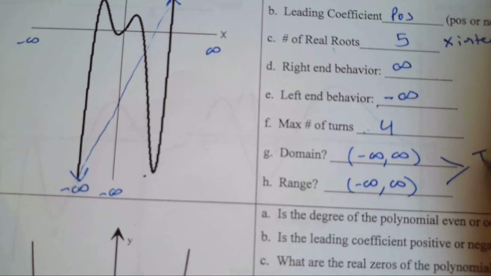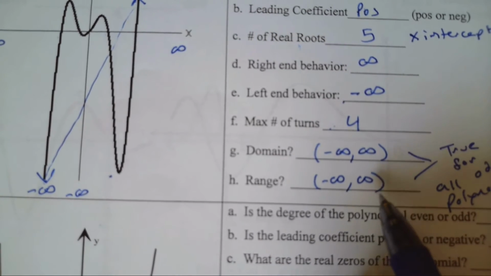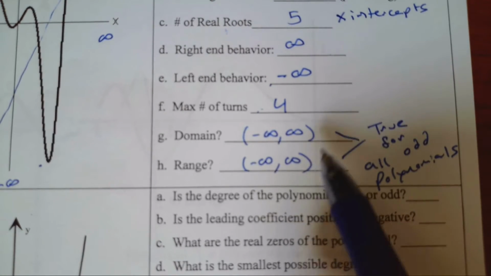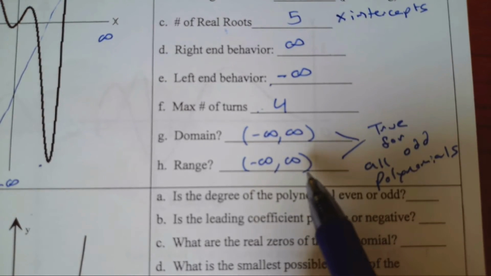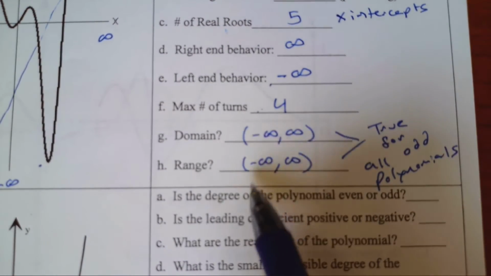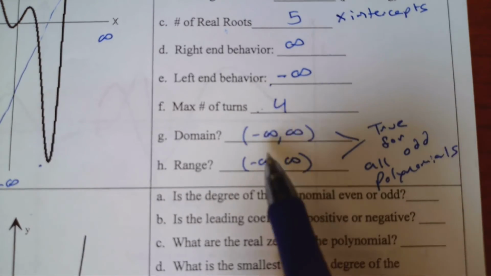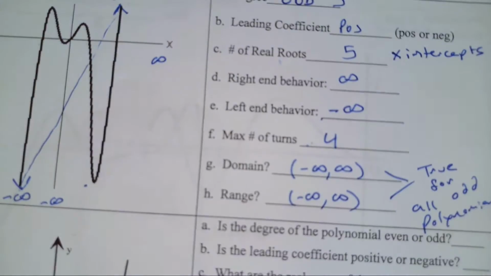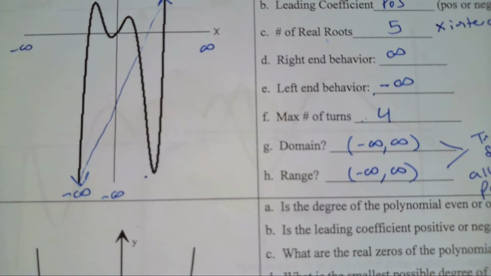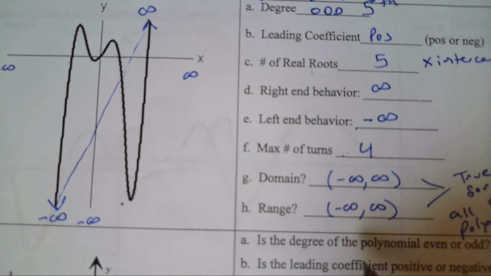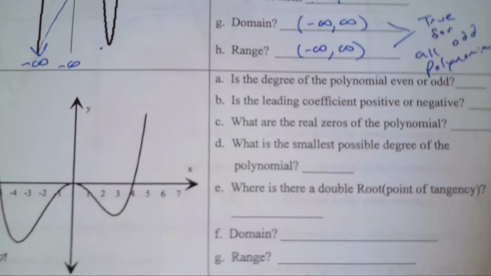This is true for all odd polynomials. So you don't really have to remember much, but if you know that it's odd, it's all real for both, right? So that's easy enough. The next unit, 1b, we start to look at some that aren't going to be, like there'll be restrictions on the domain and stuff, but for these, range and domain are both all real numbers if it's odd, right?